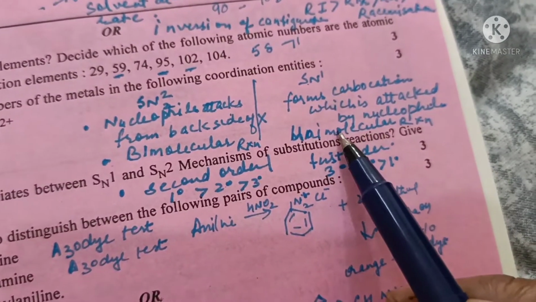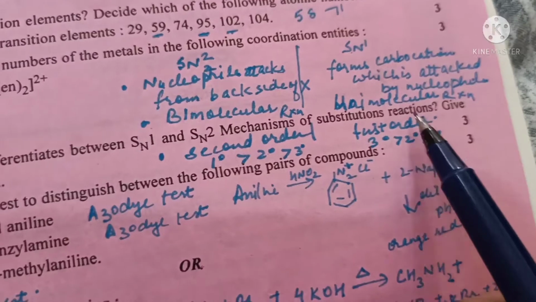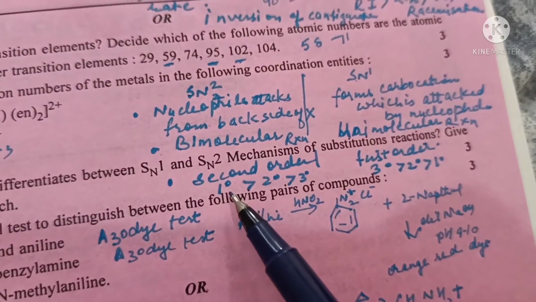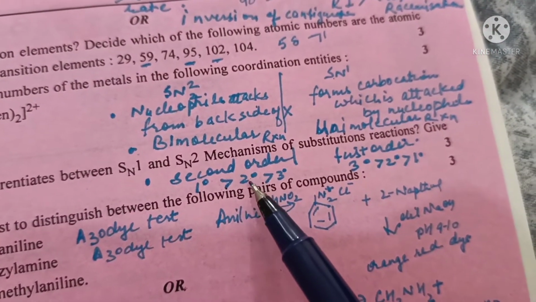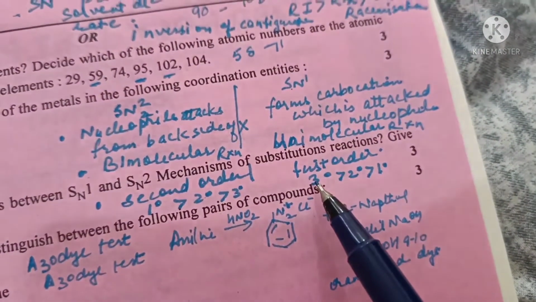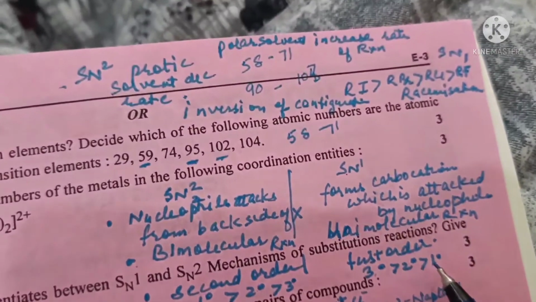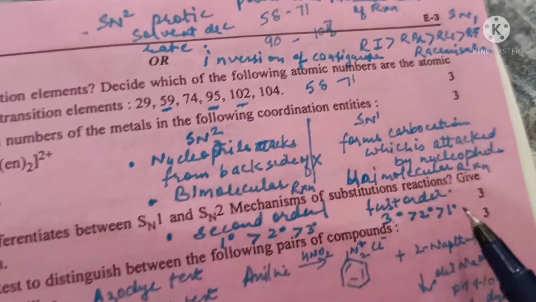SN1 mechanism is a unimolecular reaction. SN2 is a second order reaction. SN1 is a first order reaction. In SN2, the order of reactivity is primary is more reactive than secondary is more reactive than tertiary. In SN1, the order of reactivity is tertiary is more reactive than secondary is more reactive than primary.